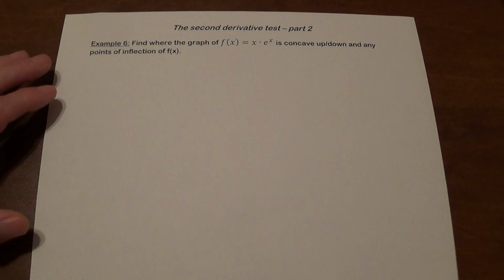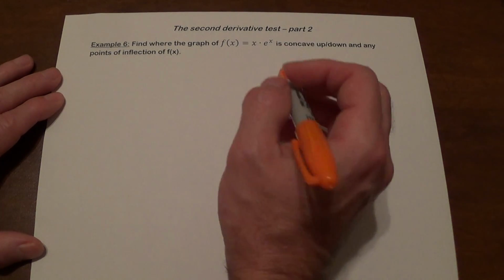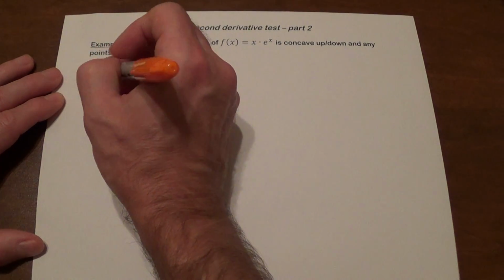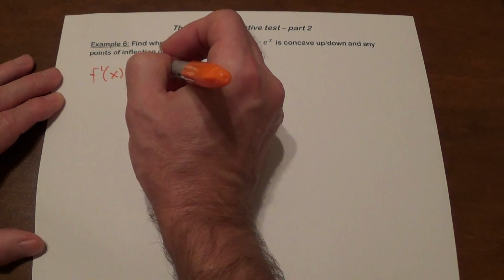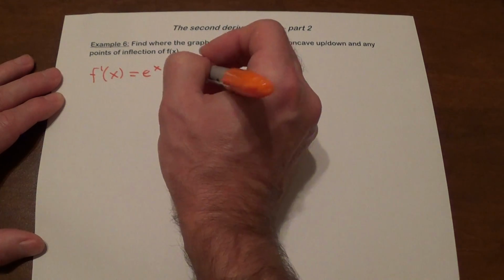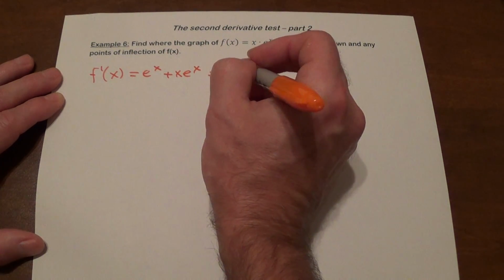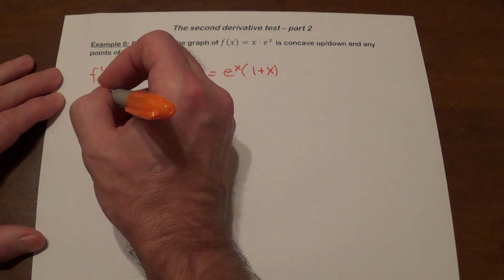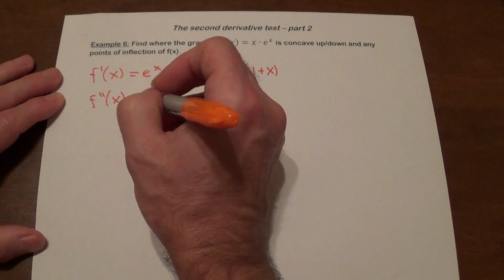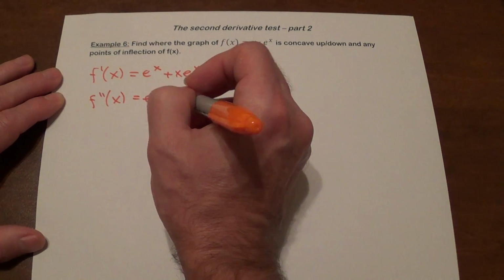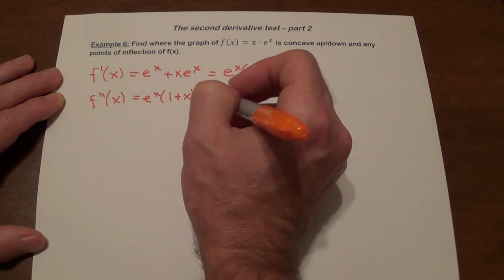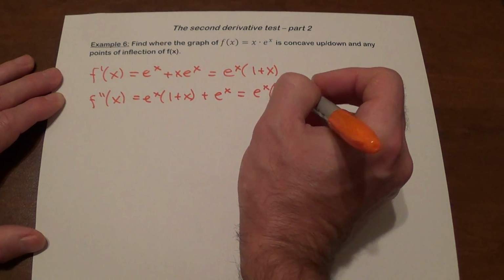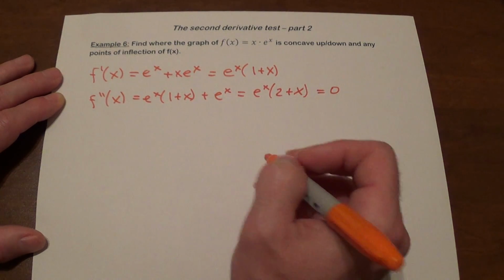Okay, and one last one. Where is this function going to be concave up or down? Any points of inflection? So we'll start with f prime of x, which is going to be e to the x plus x e to the x, which we can rewrite as e to the x times 1 plus x. F double prime of x is going to be e to the x times 1 plus x plus e to the x, which is going to be e to the x times 2 plus x. We set it equal to 0.